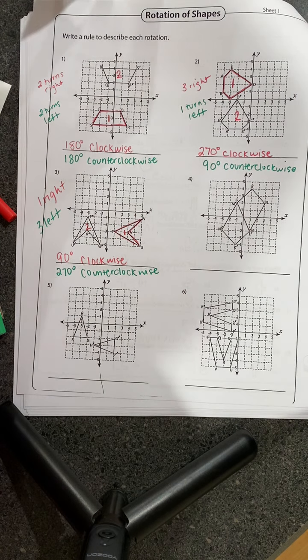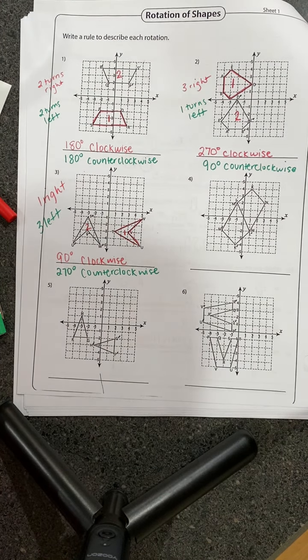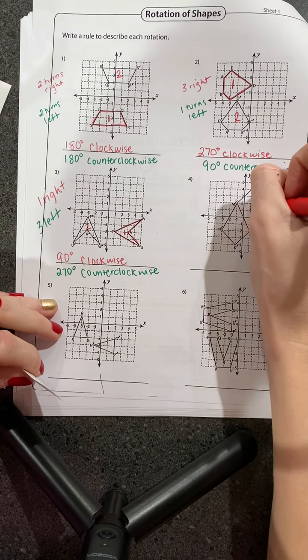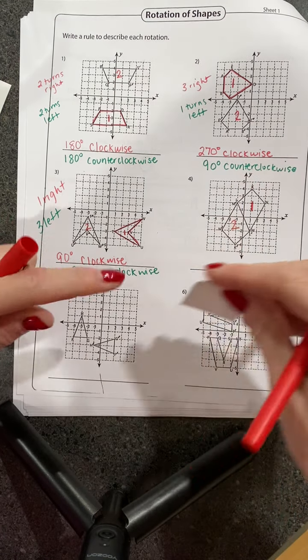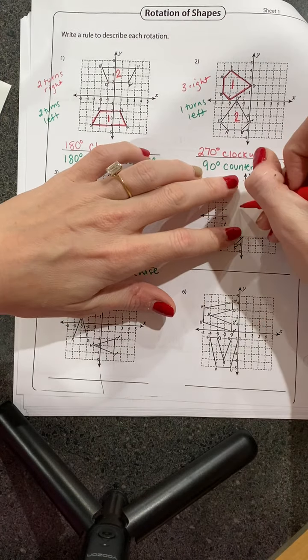So if we look, for example, at 4, first we identified which one came first and which one came second. And we noticed here that this one came first and this one came second. So we created our figure.